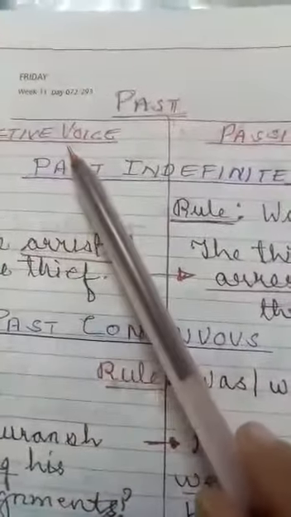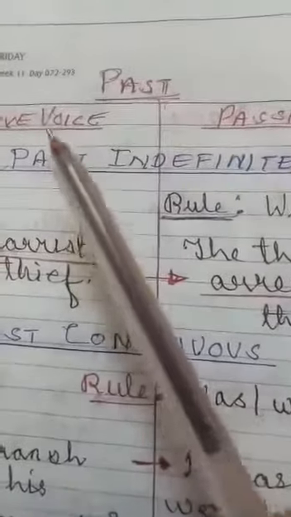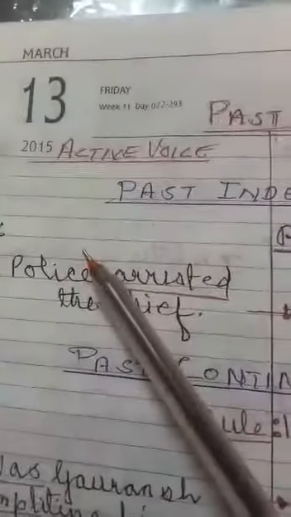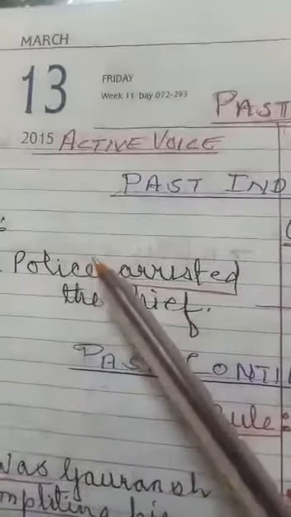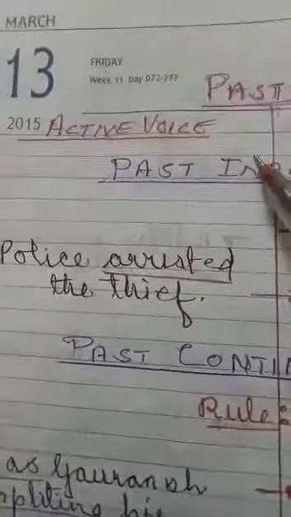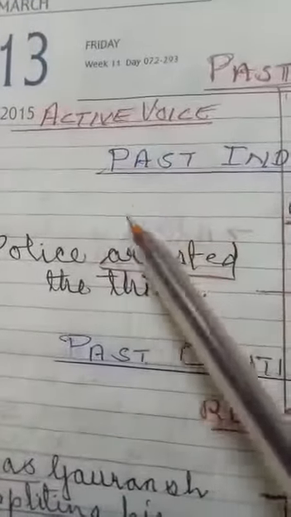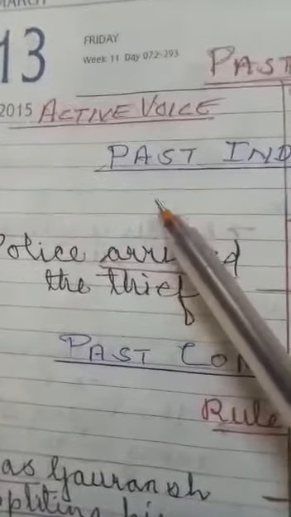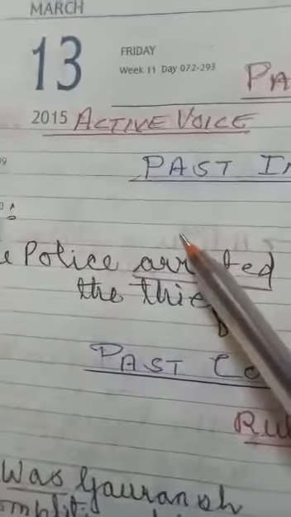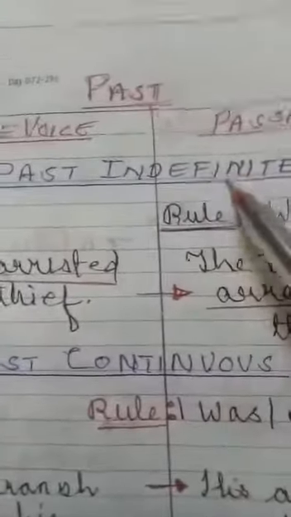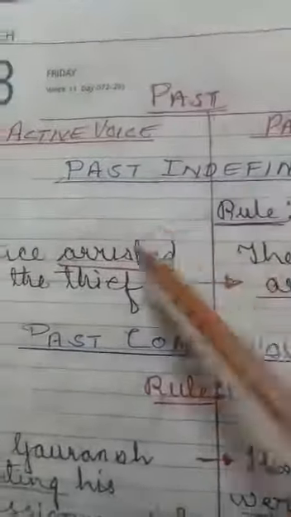Now see the past tense. In the active voice of the past tense, children, the chart is very important. Please take care. The passive voice, the past indefinite, the rules I told in the previous video. The rule for past indefinite is the second form of the verb, but when we make the negative and the interrogative of past indefinite, meaning past simple, we have did plus first form of the verb.